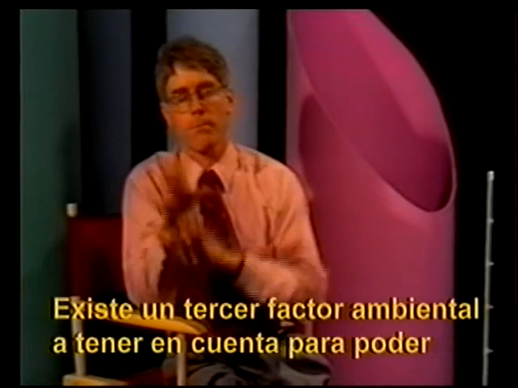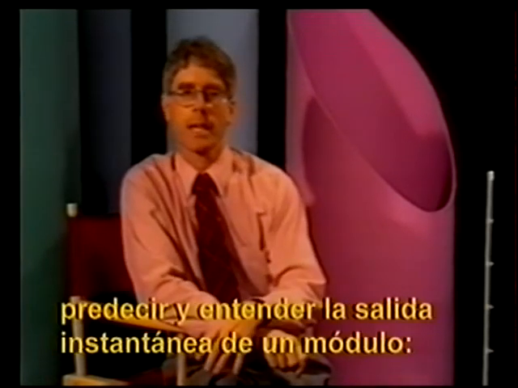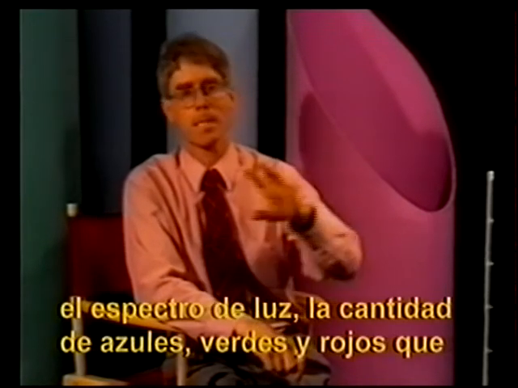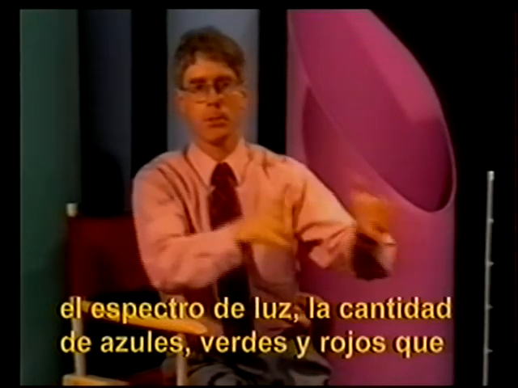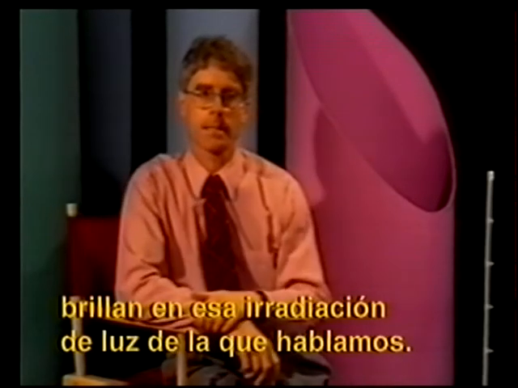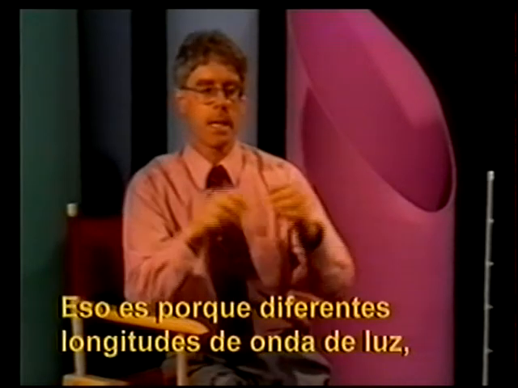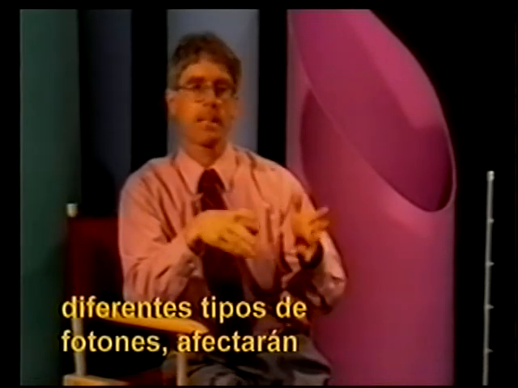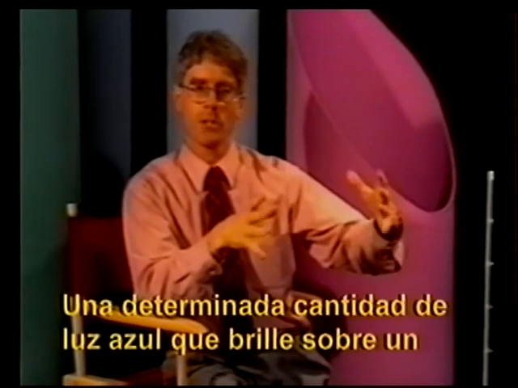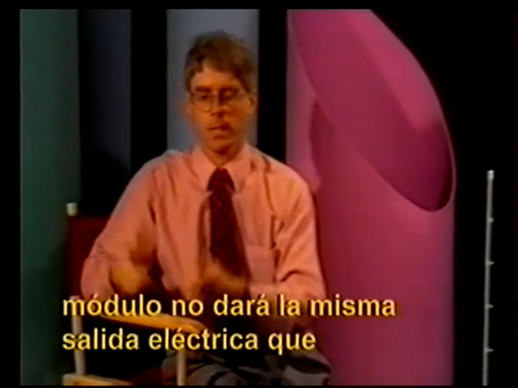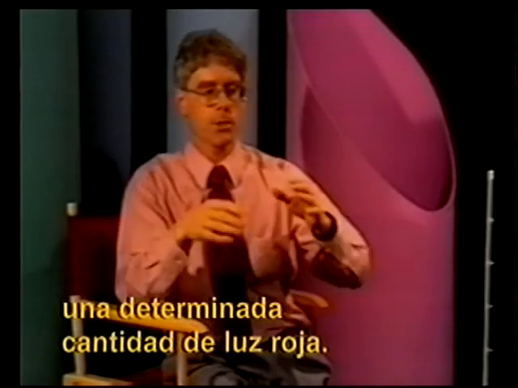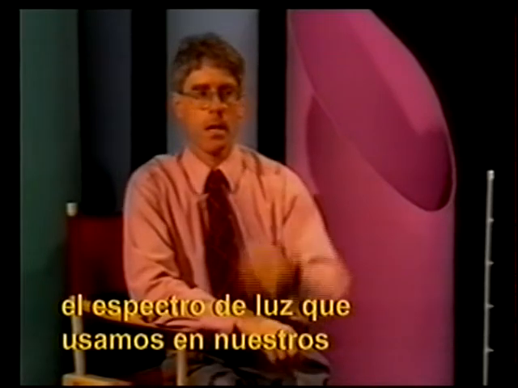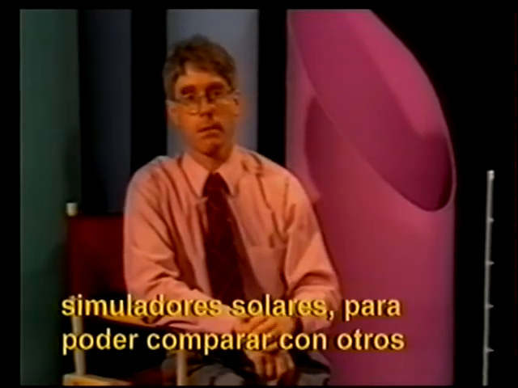There's a third environmental factor that we've got to take into account to predict and understand instantaneous module output, and that's the light spectrum, the light distribution, the amounts of blues, greens, and reds that's shining in that light irradiance that we talked about. That's because different wavelengths of light, different types of photons, will affect the cell differently. A certain amount of blue light shining on a module will not give the same electrical output as a certain amount of red light. So we've got to make sure that we know very well the spectrum of light that we use in our solar simulators so that we can compare to other simulators around the world.